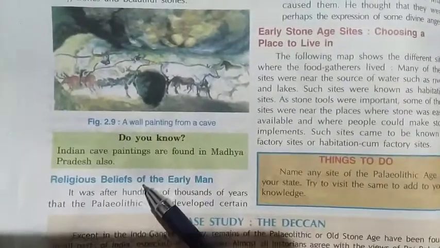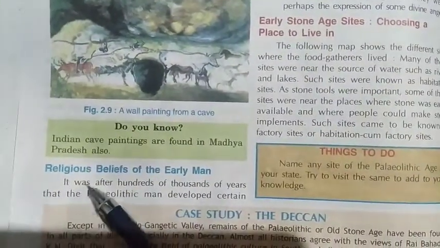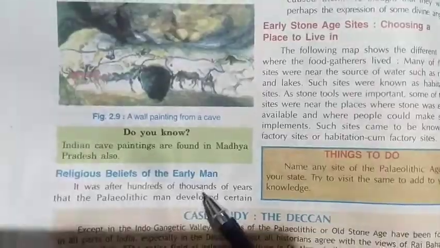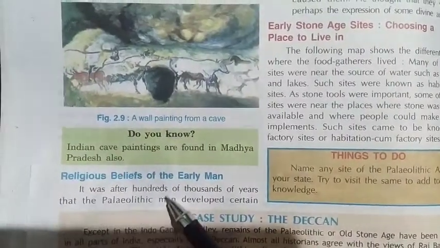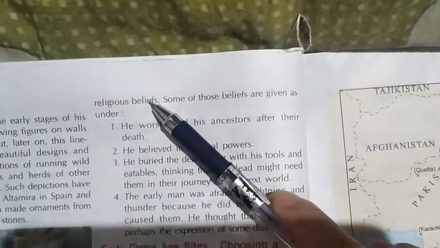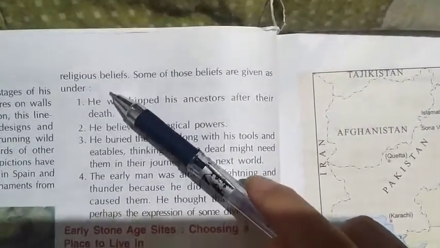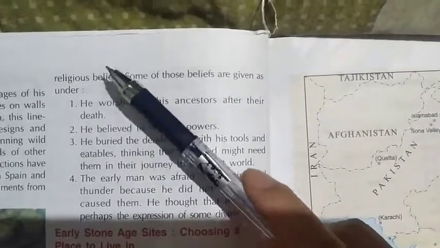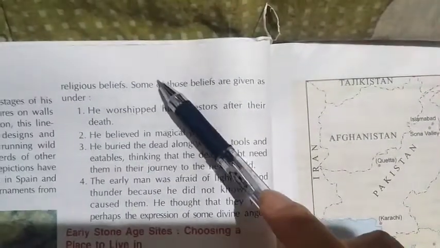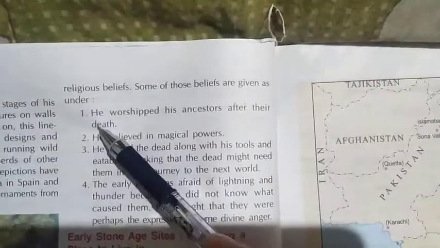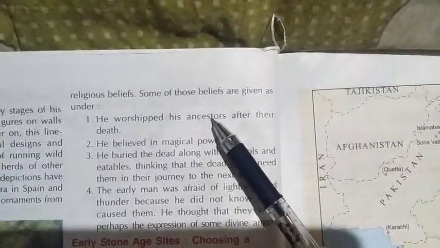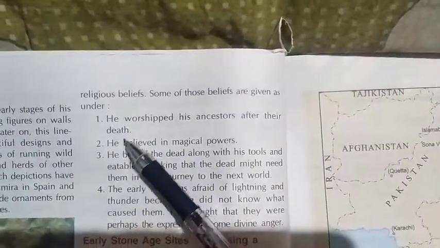Next, religious belief of the early man. It was after hundreds of thousands of years that the Paleolithic man developed certain religious beliefs. Some of those beliefs are given as follows. The first one: he worshipped his ancestor after his death.